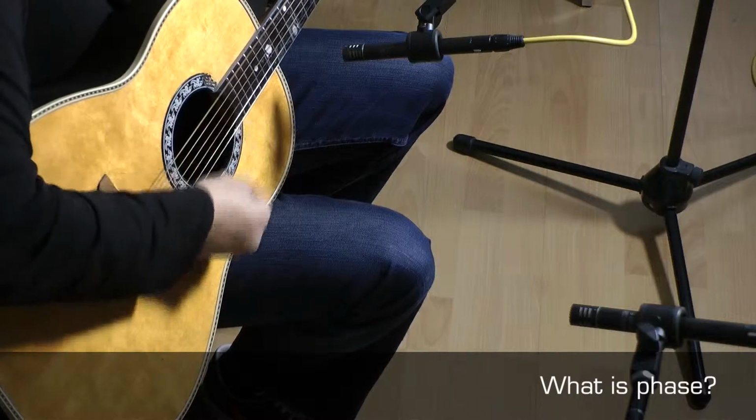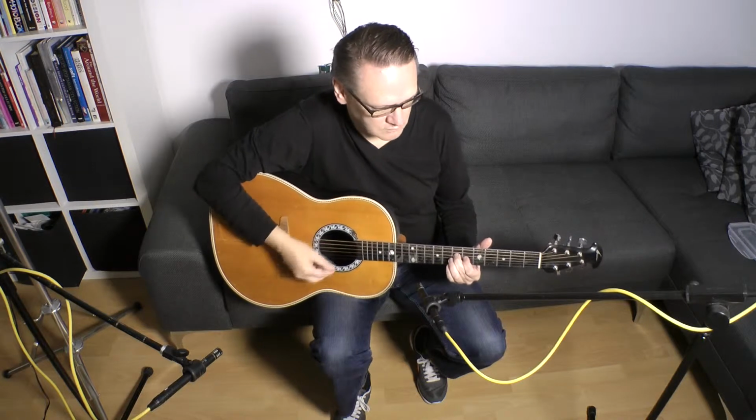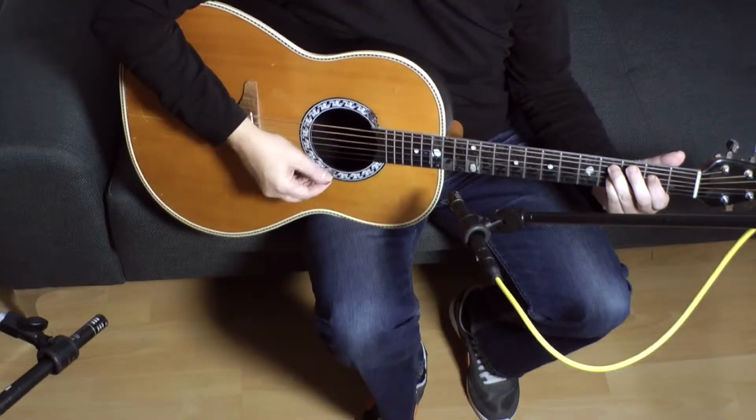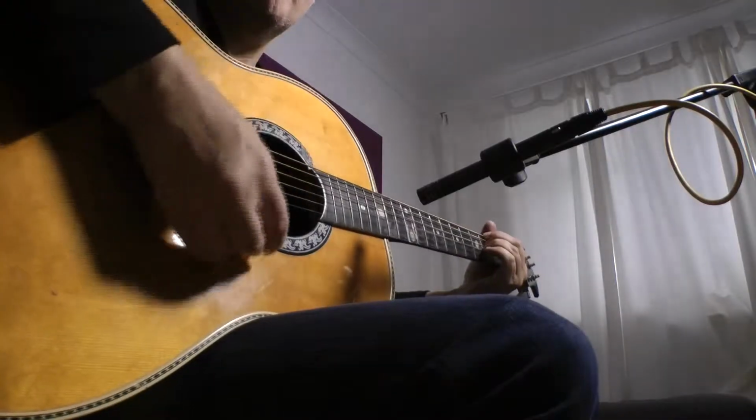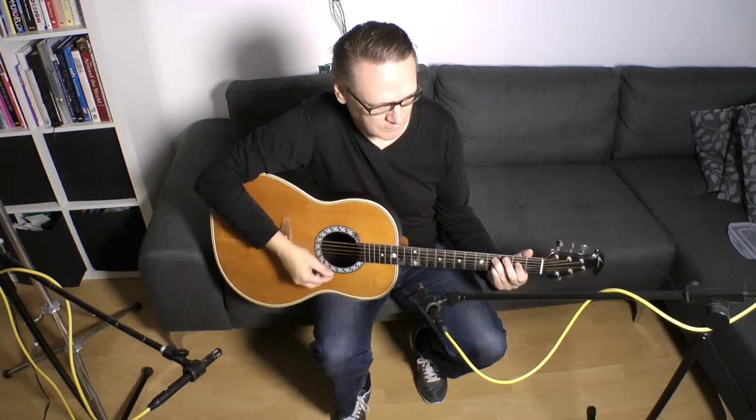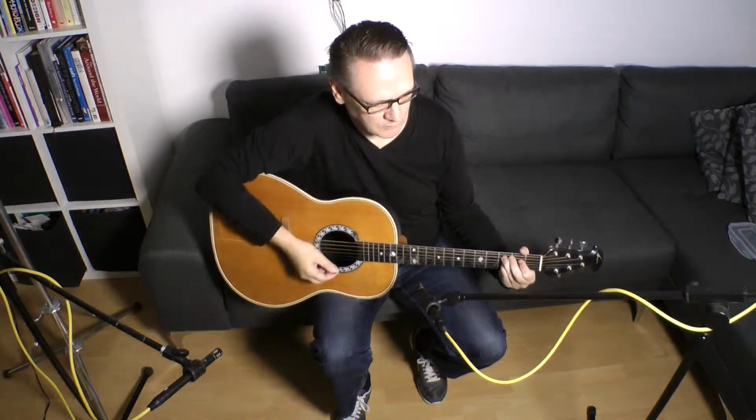Phase refers to the timing relationship between two or more signals. If you record an acoustic guitar with multiple microphones at differing distances, the signals they produce, whilst being of the same performance, will have different phase relationships because the sound waves reach the microphones at different times. As we will see, this can cause problems.